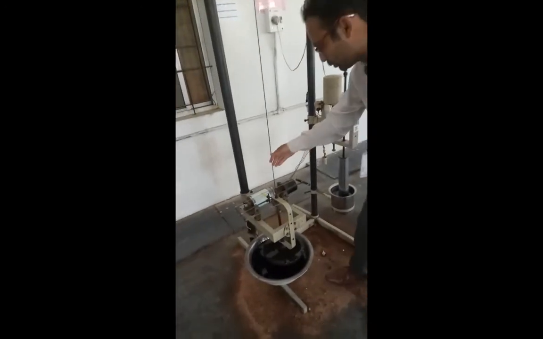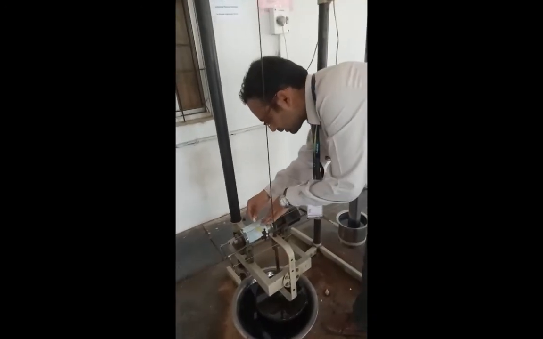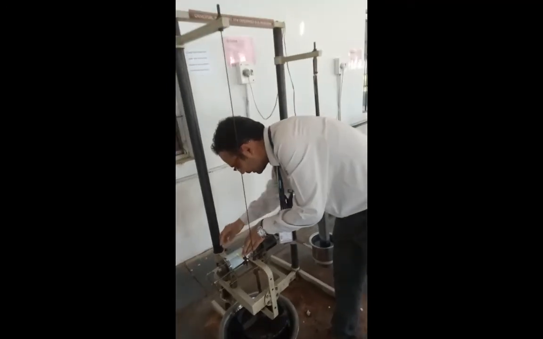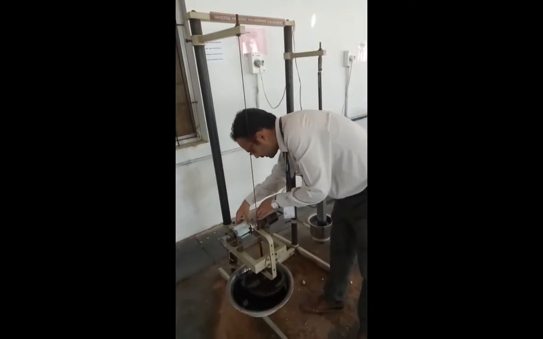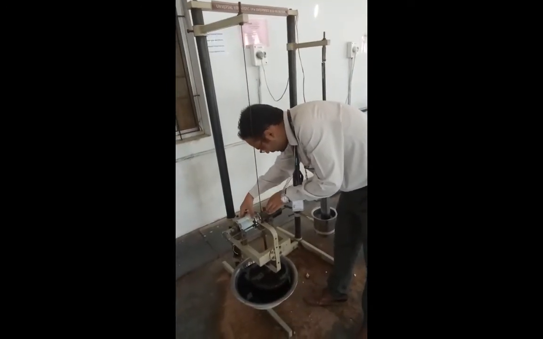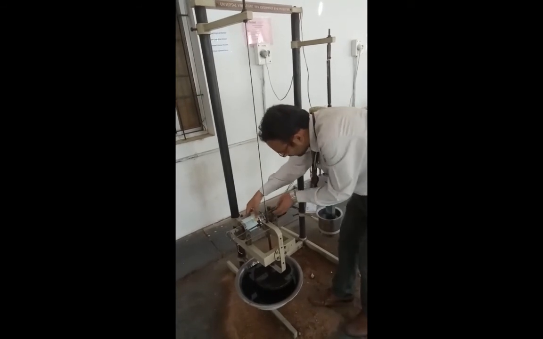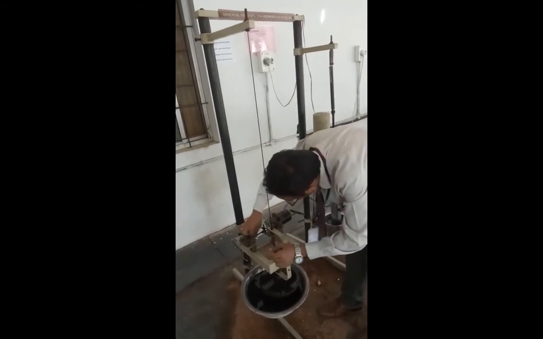Now you remove the sketch pen, and remove the graph sheet.